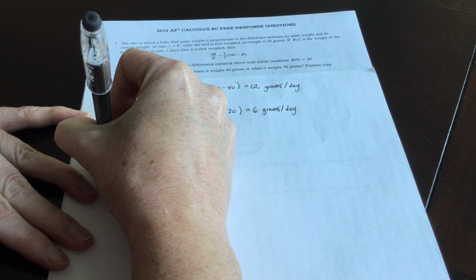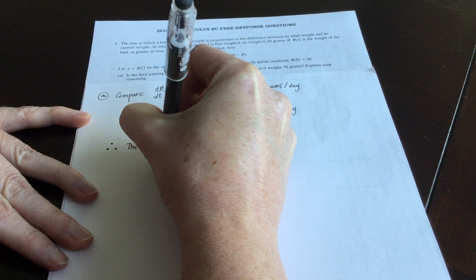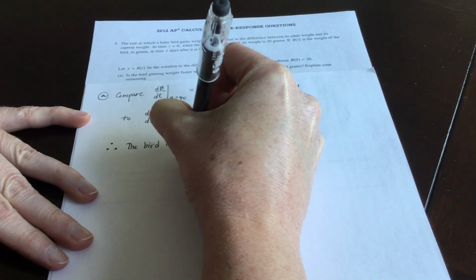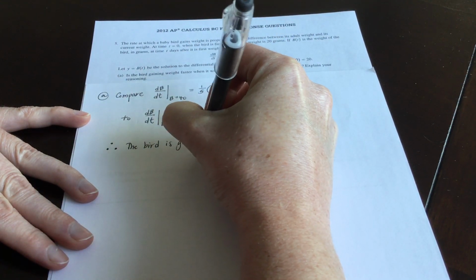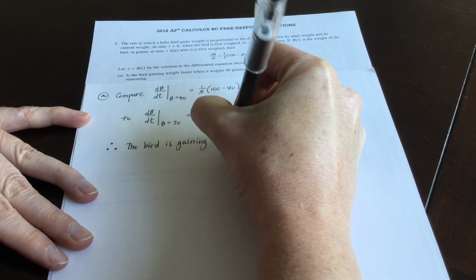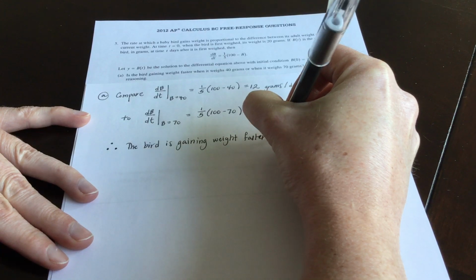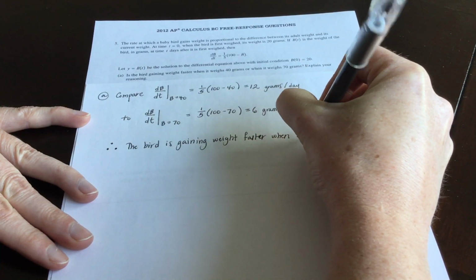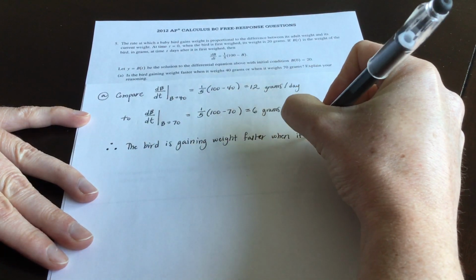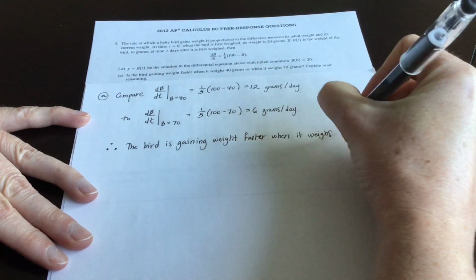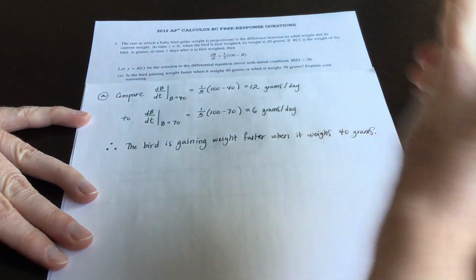So therefore, the bird is gaining weight faster when it weighs 40 grams. There we go.